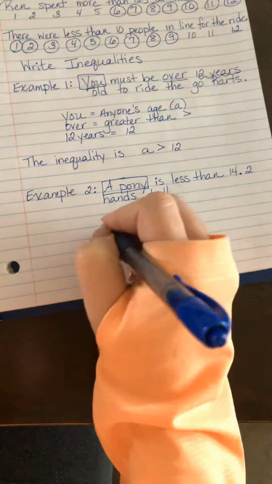And then, lastly, 14.2 hands tall. So 14.2 hands. That means, this is my hand, right? We're going to take 14.2 of my hands, and that's how tall the pony is. Sometimes people use things like that to help measure. If they don't have a ruler or a tape measure around, you might say, okay, so here's one hand, put another hand on top of that, and another hand on top of that. So that equals 14.2.